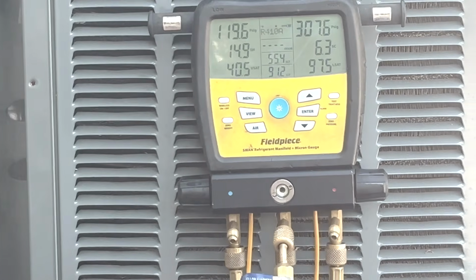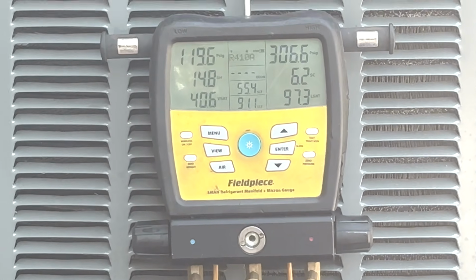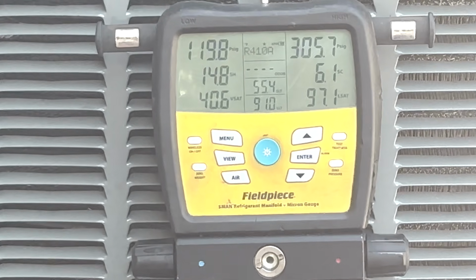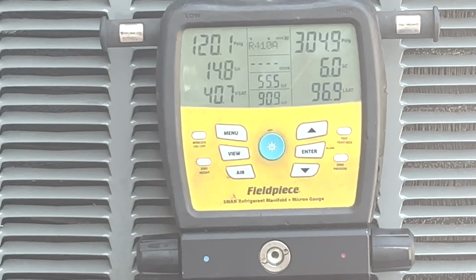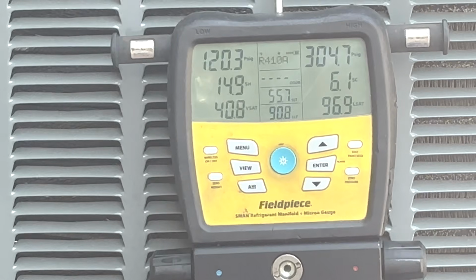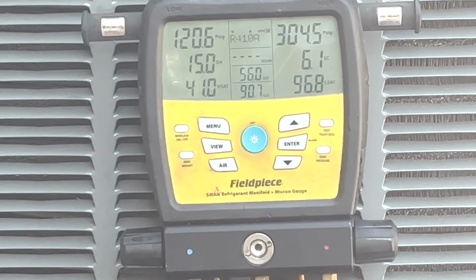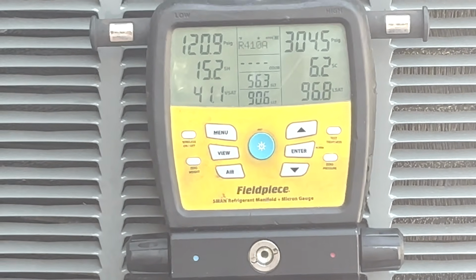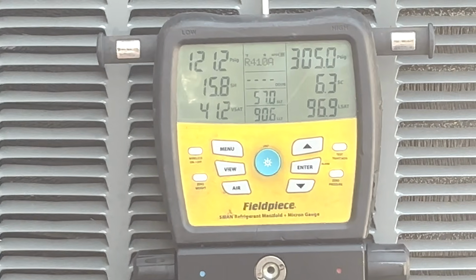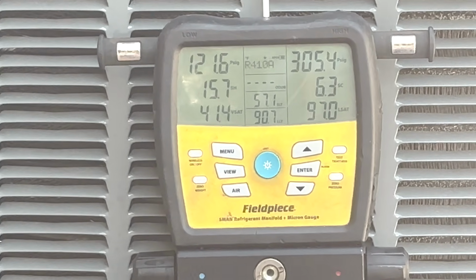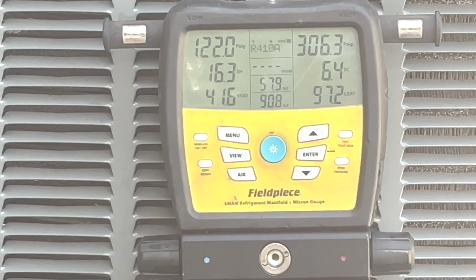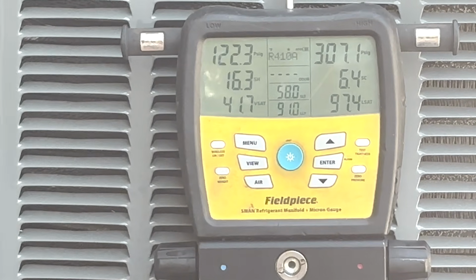non-condensables. And if we look here, we can clearly see that head pressure and suction pressure and that superheat and that subcool are constantly fluctuating, and we are not going to obtain an accurate diagnostic if this system needs refrigerant, if it doesn't need refrigerant.